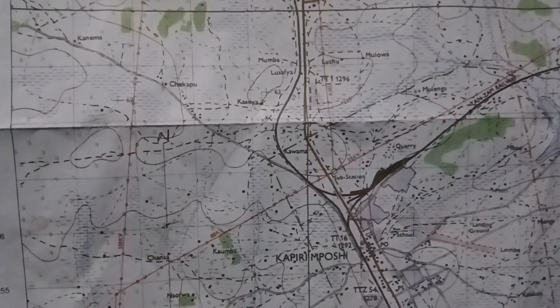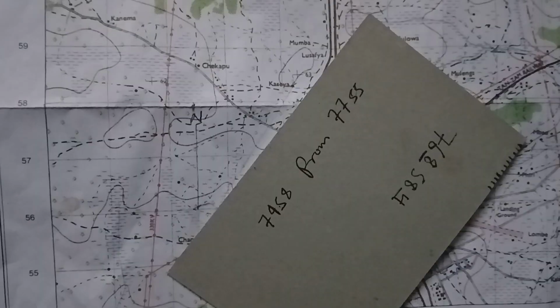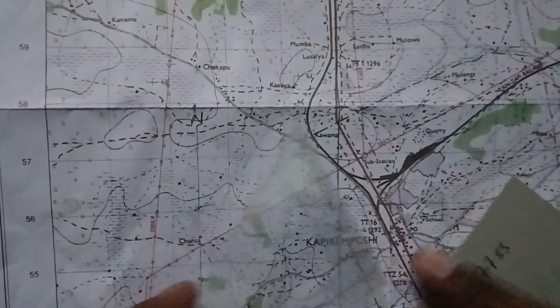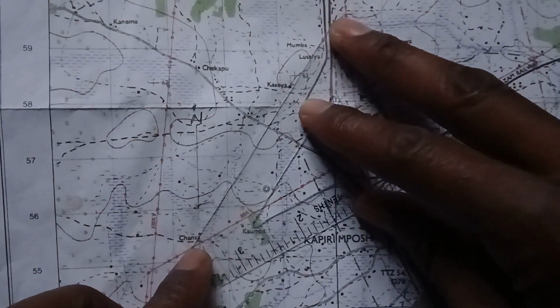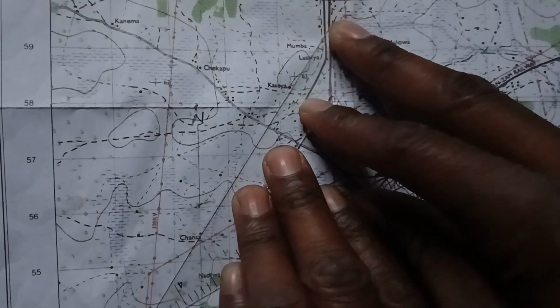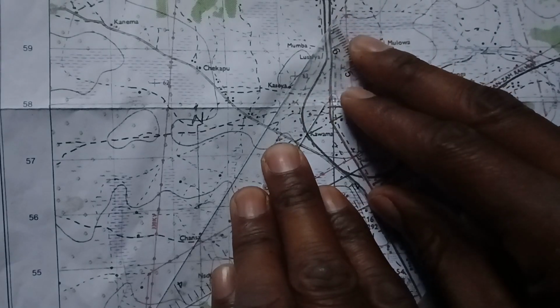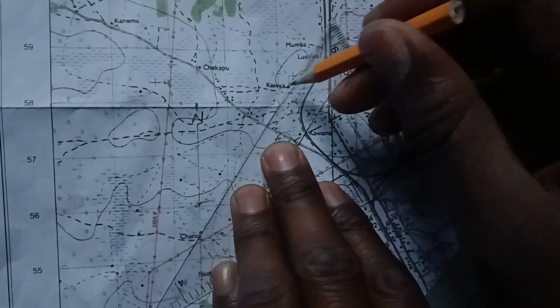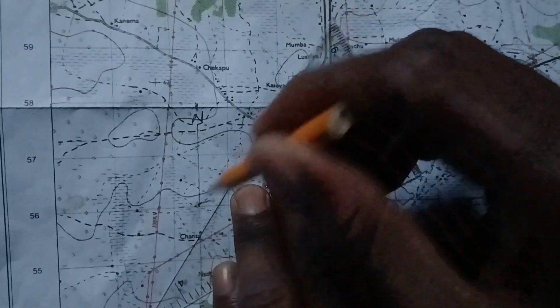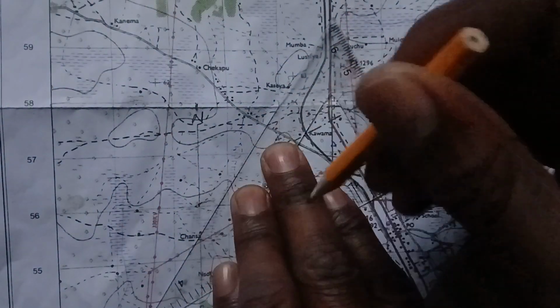So here you're going to use, guys, what you need to do, you have to say Chansa village to Kaseya is here. This is the point for Kaseya village, and this is the point for Chansa village.